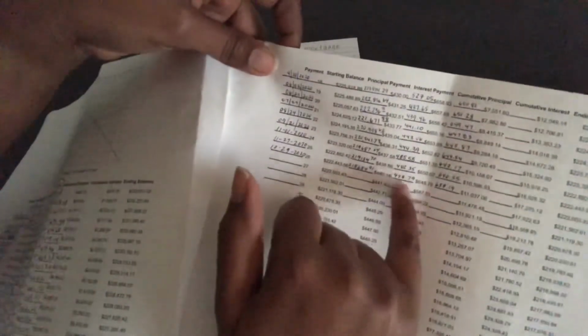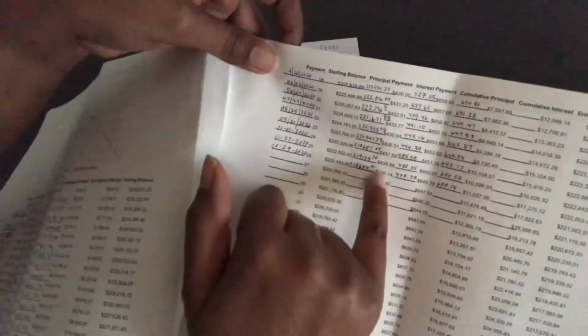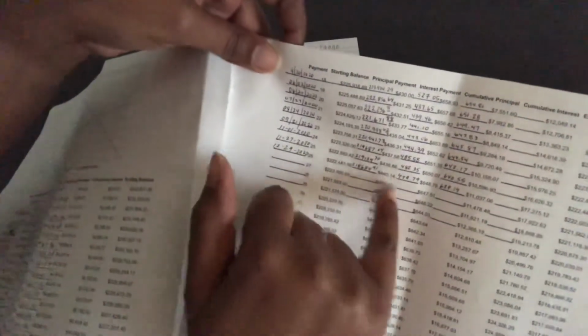$1,088.93. You go 1, 2, 3, 4, 5, 6, 7, 8. 8 months ahead. And just chipping away. You can see the more going towards the principal and less going towards that interest.